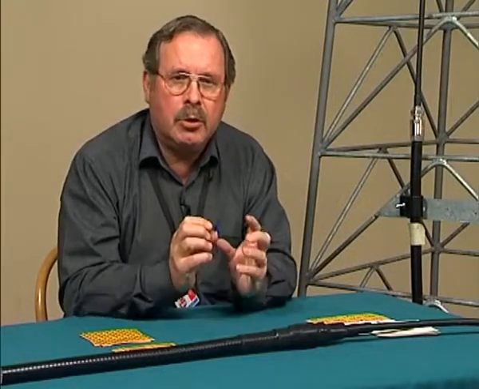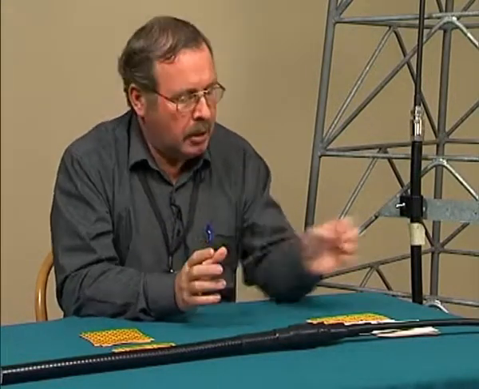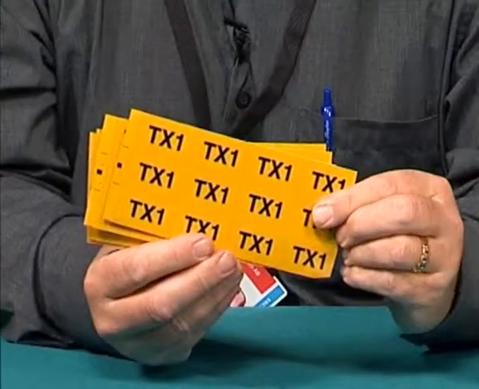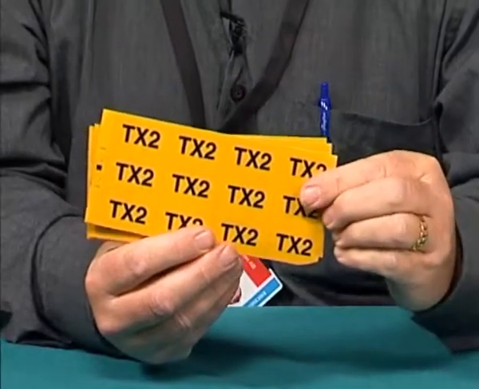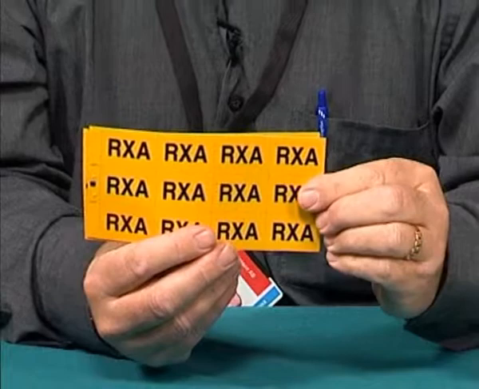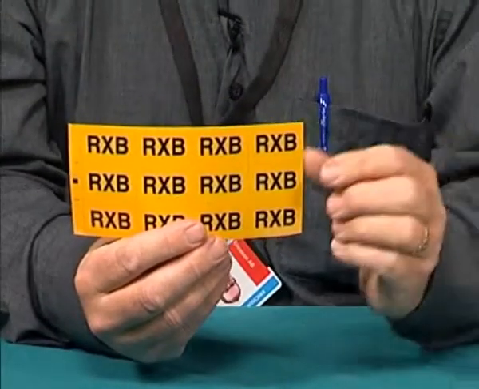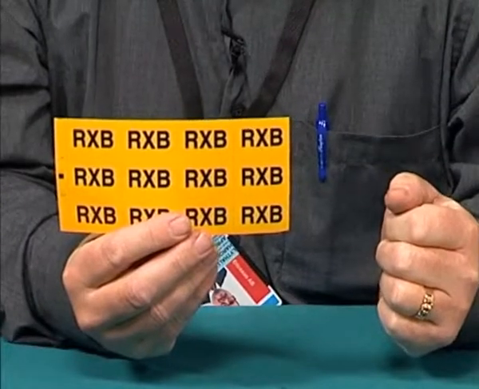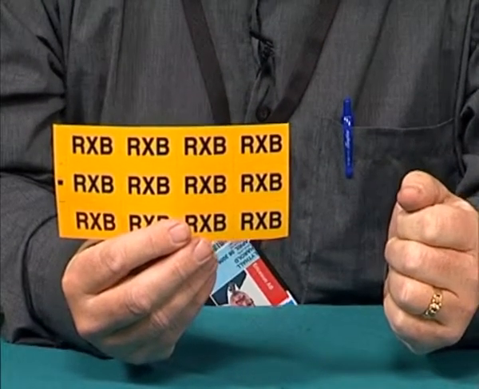If there are ancillary equipment mounted between the feeder cables and the antennas, then the installation documentation will tell you how to label these. These may be marked as transmitters TX1, TX2, or they may have receiver functions like receiver A or receiver B. Again, these labels are fitted to the jumper cables between the ancillary equipment and the antennas.